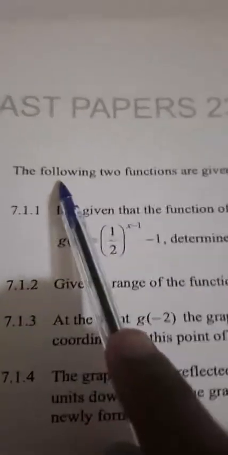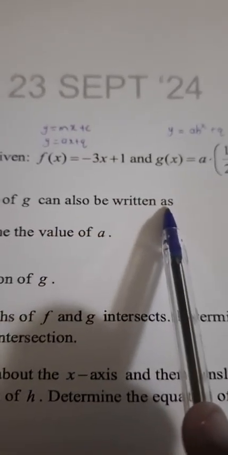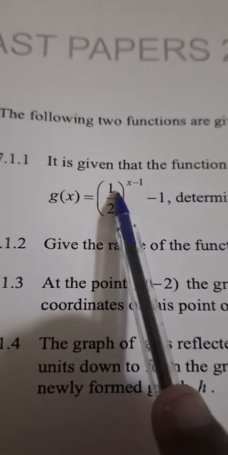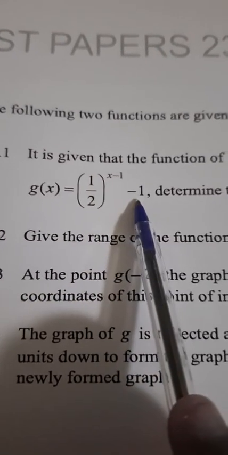Okay, guys, so these are the following two functions that are given. All right, so let's look at the question. 7.1.1 says it is given that the function of g can also be written as g of x is equal to half to the power x minus 1 minus 1.